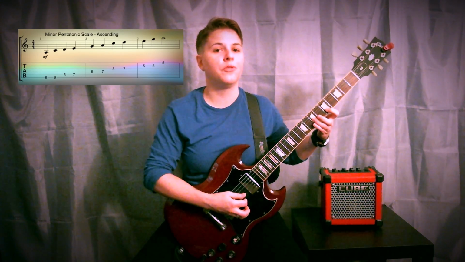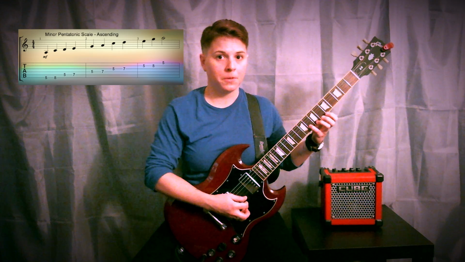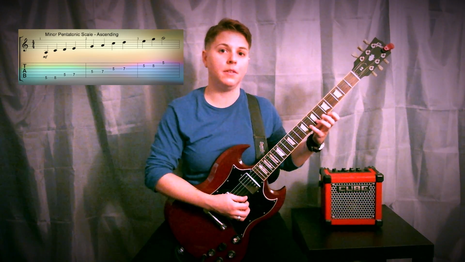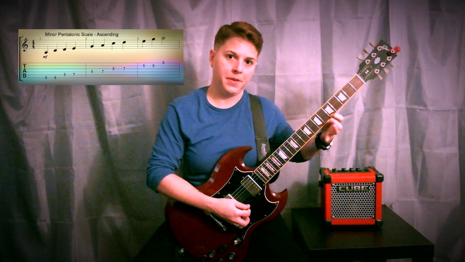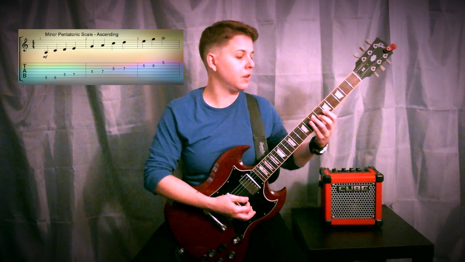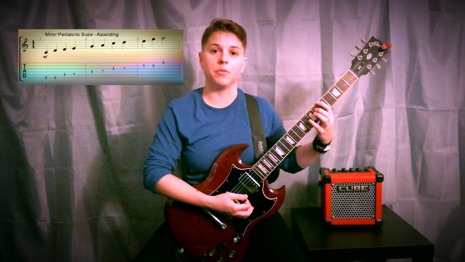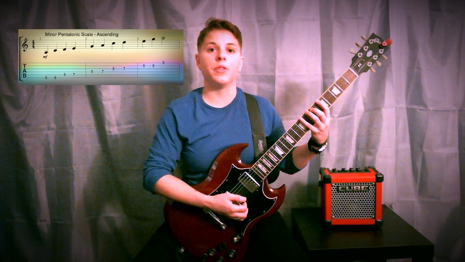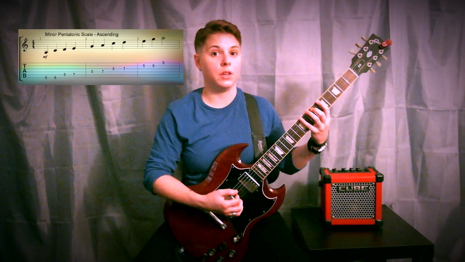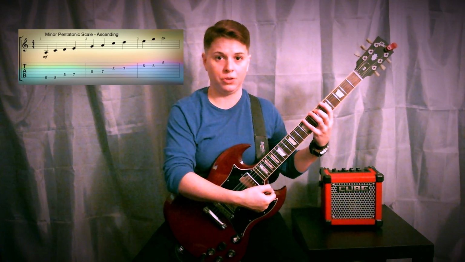Next string, 5, 8. And then your first string, 5. So that brings us through 2 octaves of the pattern, all the way from the note A to the note A. So let's go over that nice and slowly together, just ascending, which means going up in pitch.